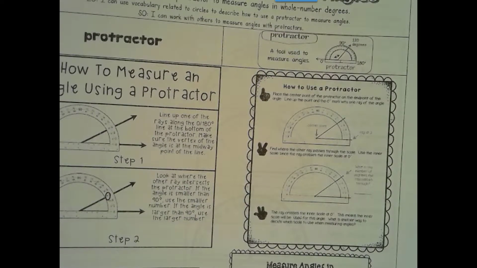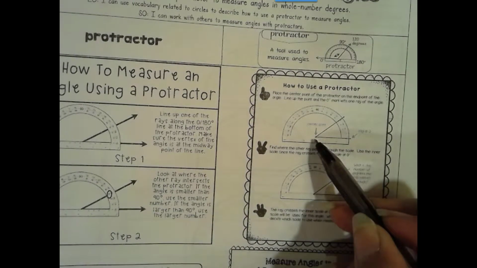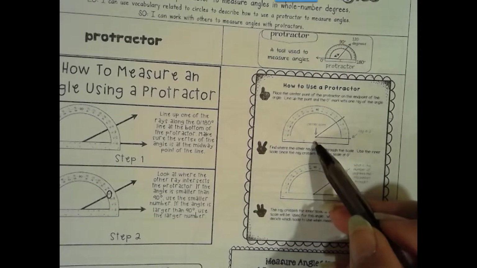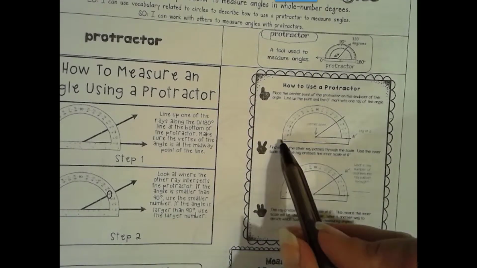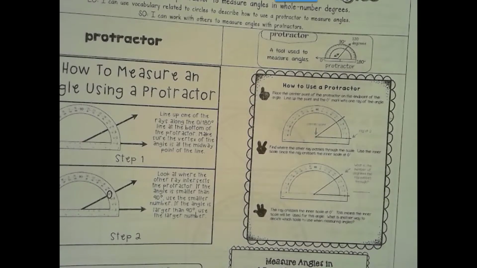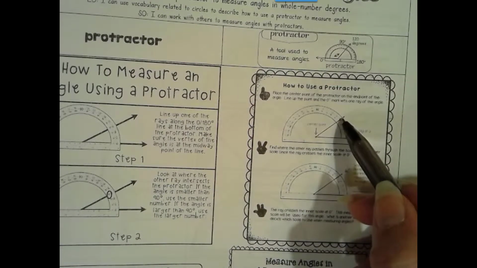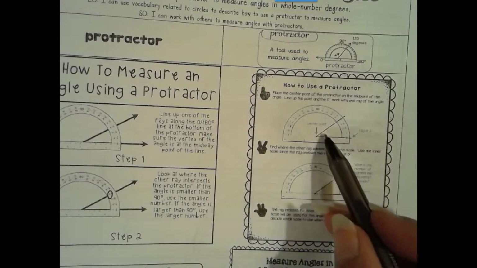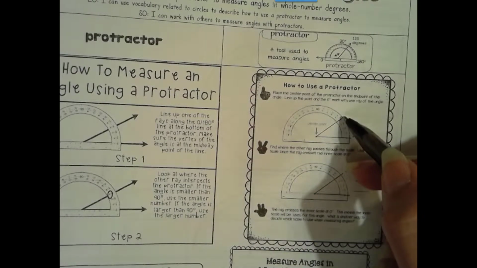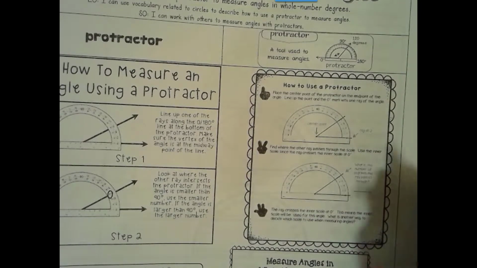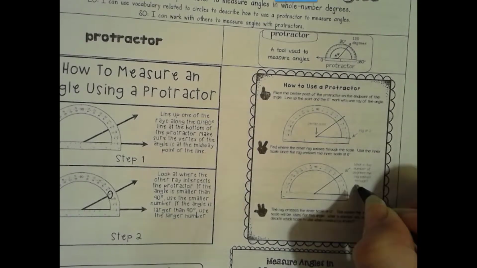So again, looking at this, you place the vertex at that midway point, because that's the center of the circle. Sometimes it'll be near the top, sometimes near the bottom, but it will always be halfway in between because that's the center of the circle. You line it up at one of the zeros, and then you see where it crosses. Now you can count up to it, or you could just see where it crosses. Since this is acute, you would use the bottom set of numbers: 10, 20, 30, 40 degrees. That's where it lines up, at 40 degrees.